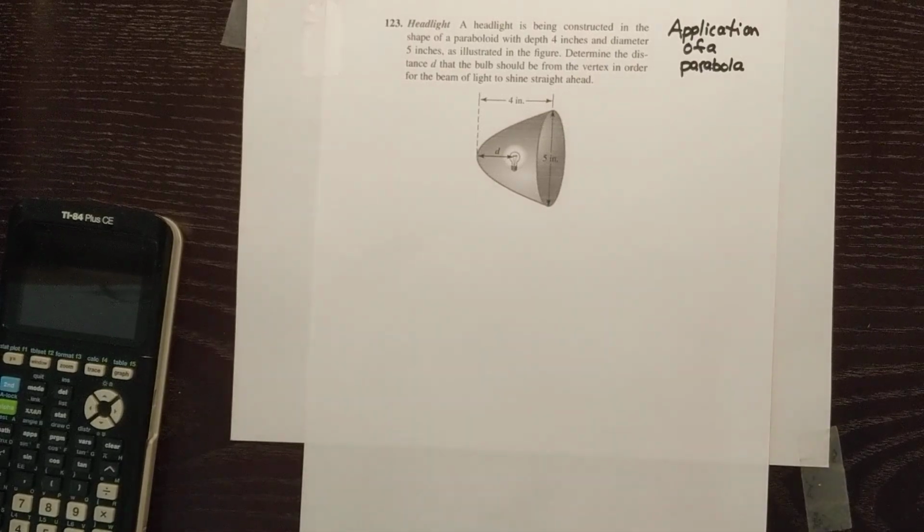This video is about one application of a parabola, and this is from your textbook. It reads: a headlight is being constructed in the shape of a paraboloid, which is a 3D parabola, with a depth of 4 inches and a diameter of 5 inches. Determine the distance d that the bulb should be placed from the vertex in order for the beam of light to shine straight ahead.